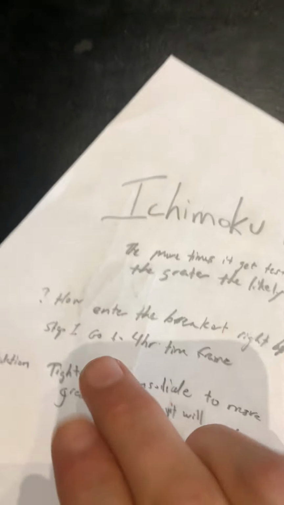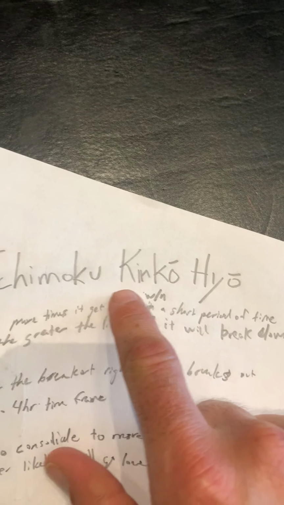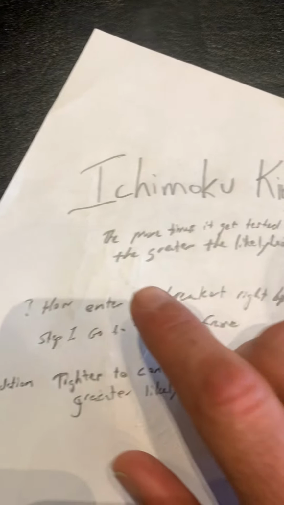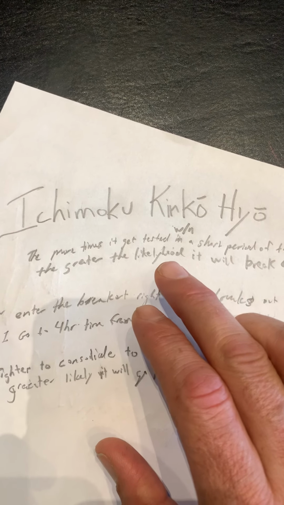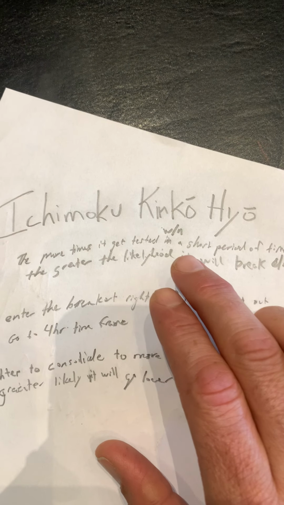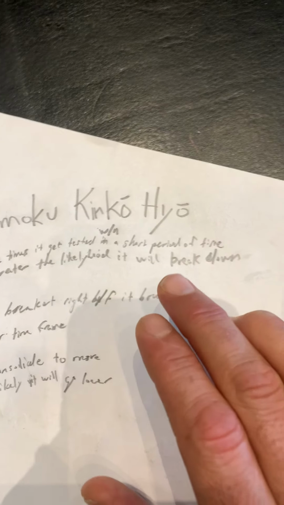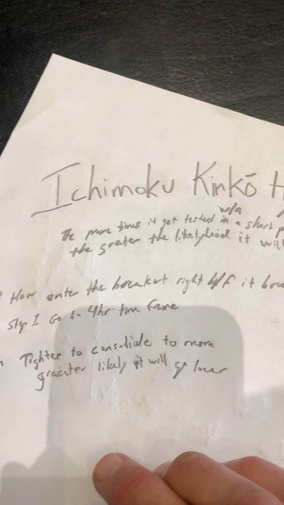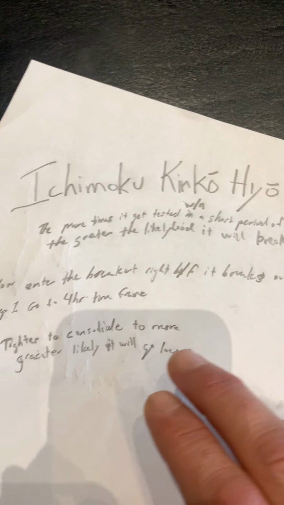So this is first what it looks like, the word. If you're going to be typing in the search engine, Ichimoku, and if you want to get fancy, Kinko Kayo. And what I wrote down here will pertain to what I'm going to talk about: the more times it gets tested within a short period of time, the greater the likelihood it will break up or down. I'm showing you the down part, and then we'll go into how to enter a breakout right before it breaks out.